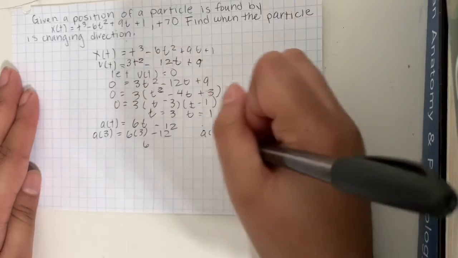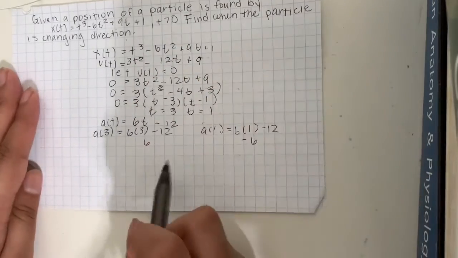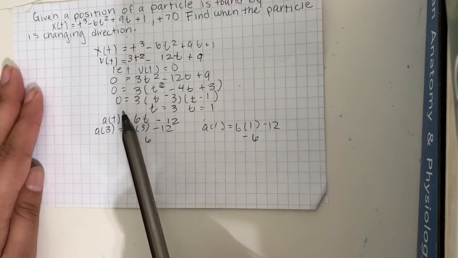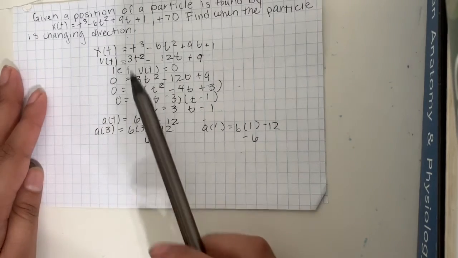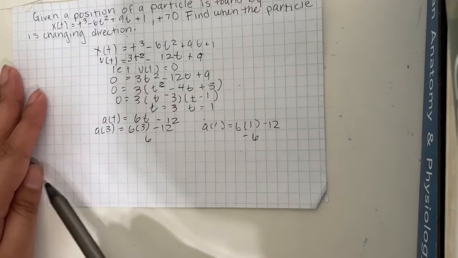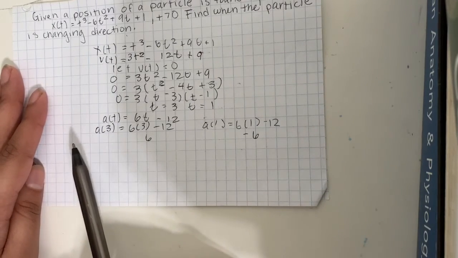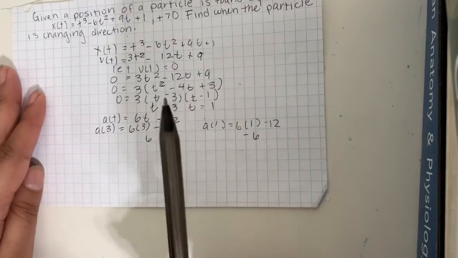That's going to give us 6, and this is going to give us negative 6, so neither of these are equal to 0, so this is where the particle is changing direction. You could even use this method to find when the particle is moving to the left, velocity is negative, or when the particle is moving to the right, velocity is positive.